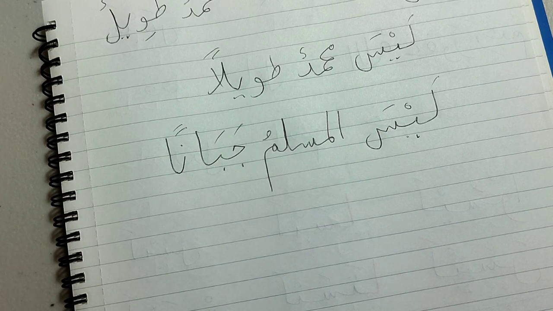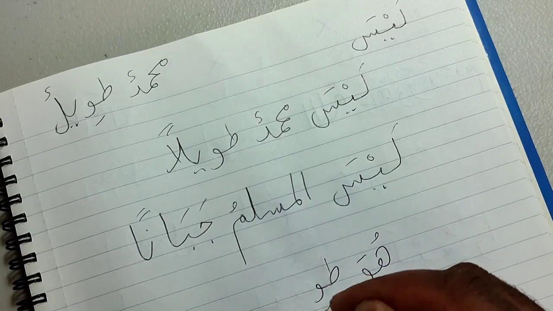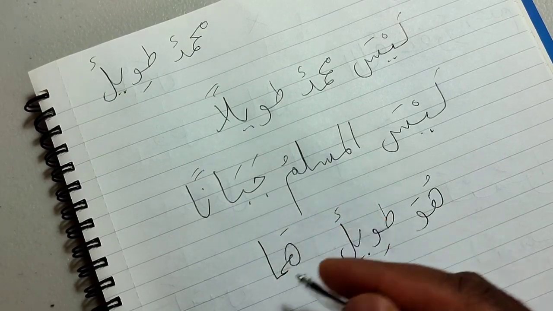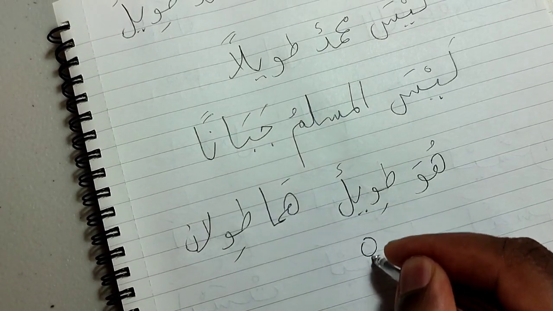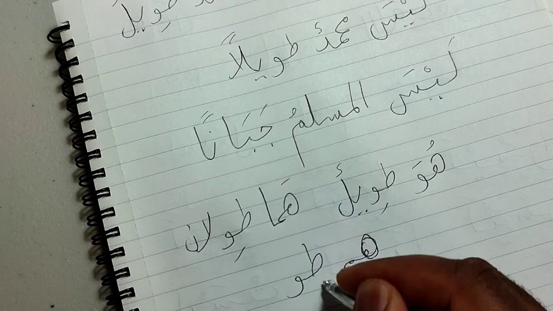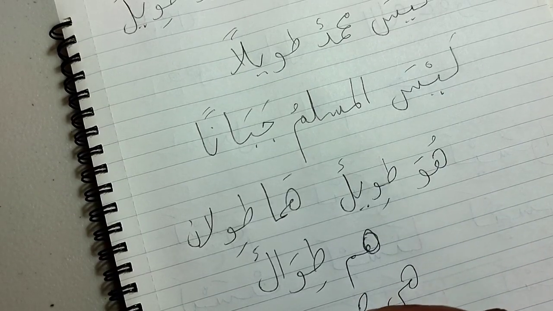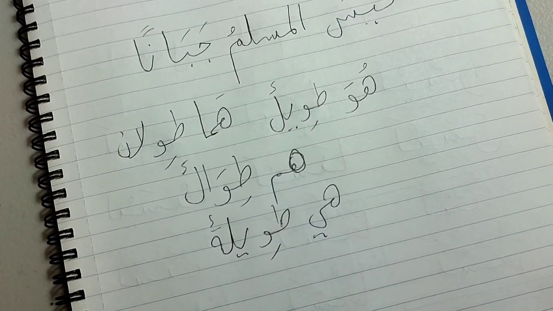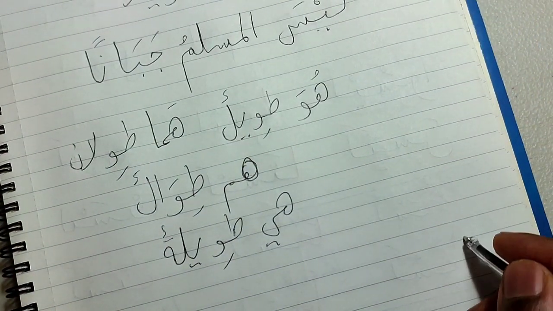We learned in lesson 1, sometimes the mubtada can come as a dhamir. So, for example, we say huwa tawilun. He is tall. Huma tawilan. The two of them are tall. Hum tiwal. They all are tall. Hiya tawilah. She is tall.